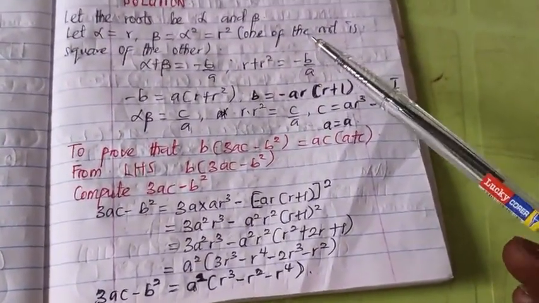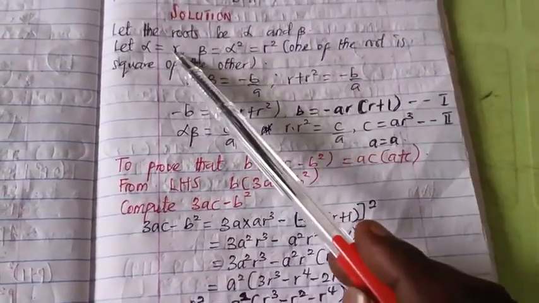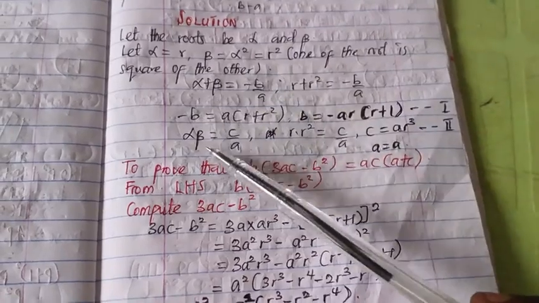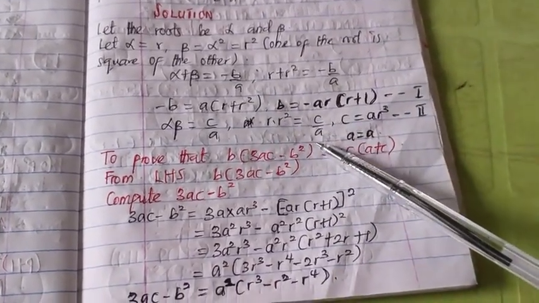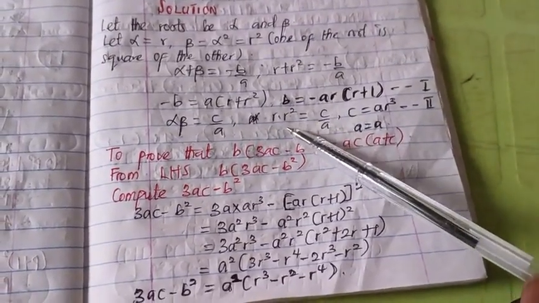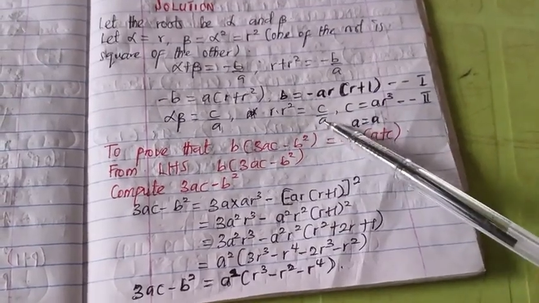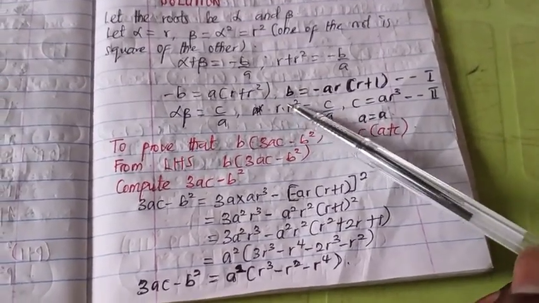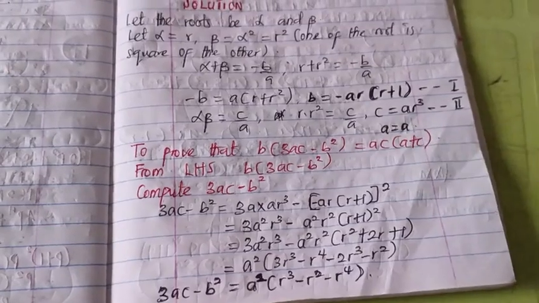So we continue. Alpha beta is c over a. Of course, don't forget, alpha is r, beta is r squared. That will be r times r squared equals c over a. So from here, we can say r cubed equals c over a. C is going to be a times r cubed. That's c. Note that too. And a equals a.